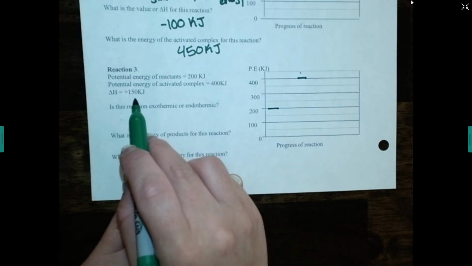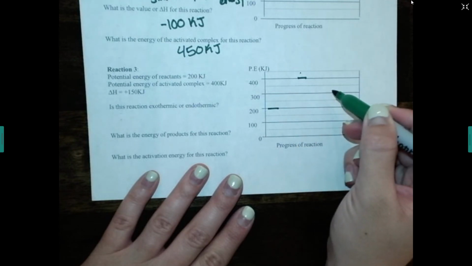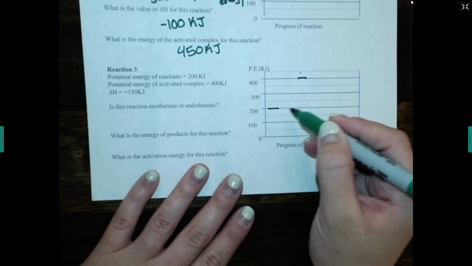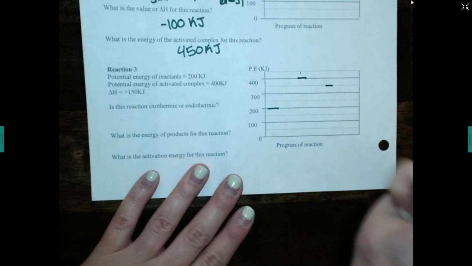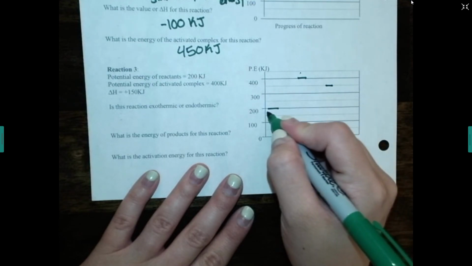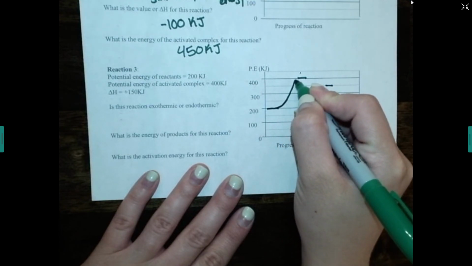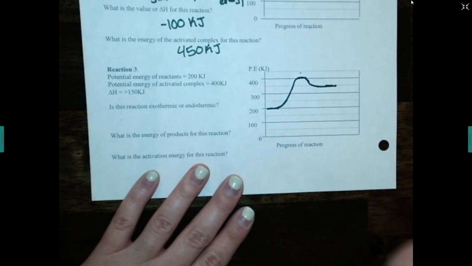So if it's positive, that means I'm going to end higher because I'm gaining overall. So I need to go up 150 from where I started here. I started at 200, that means I'm going to end at 350. So it's going to be like that.